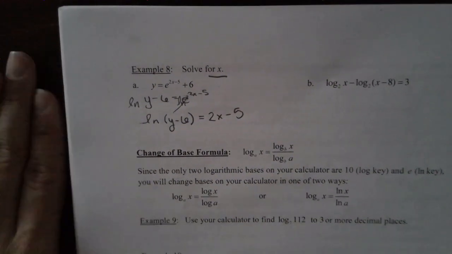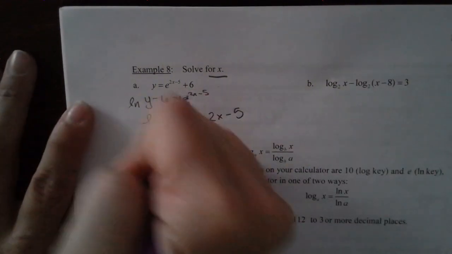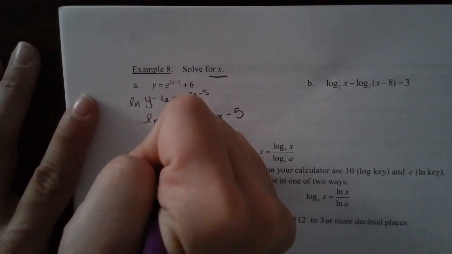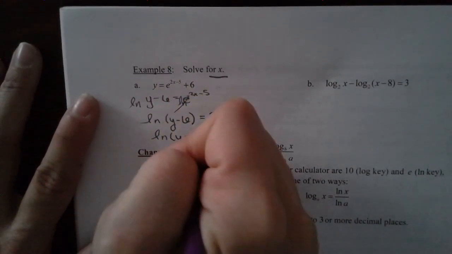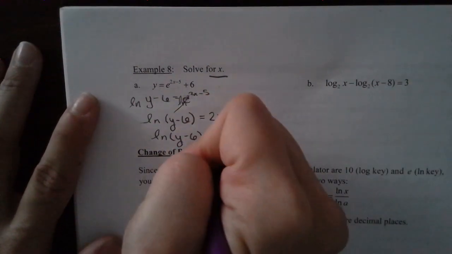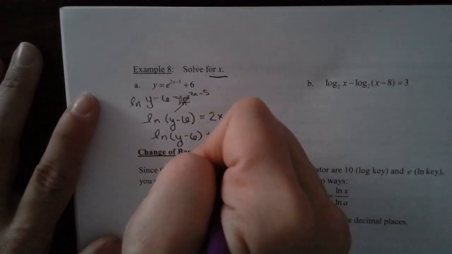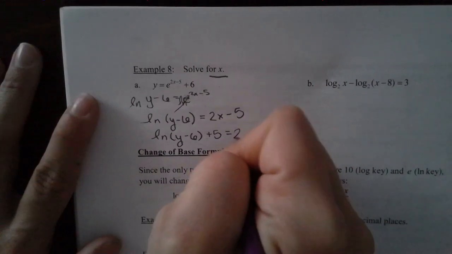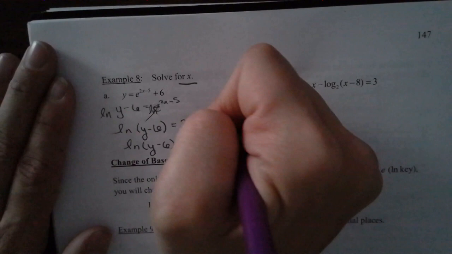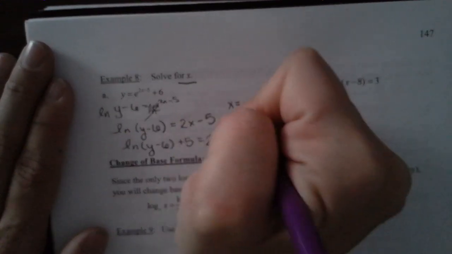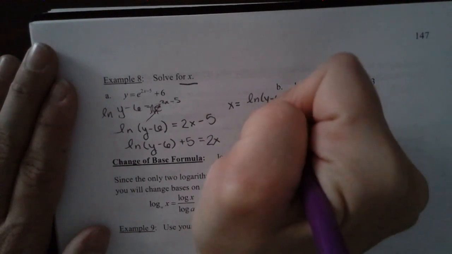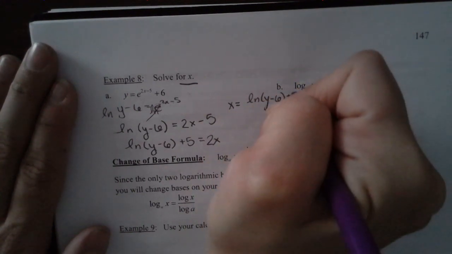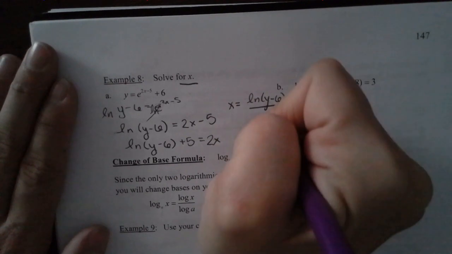Okay, what's our goal still? Is to get x by itself. So our next thing would be to add 5 to both sides. Now you can either put it in front or in the back, doesn't matter. Equals 2x. And then how do you get x by itself? Divide by 2. So our answer is x equals ln of y minus 6 plus 5 all over 2.